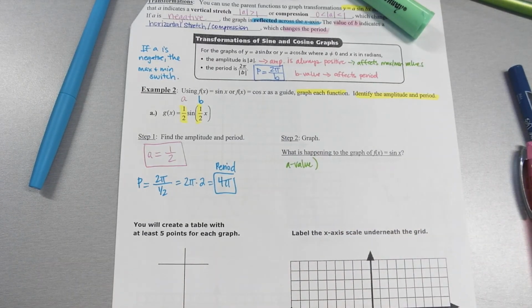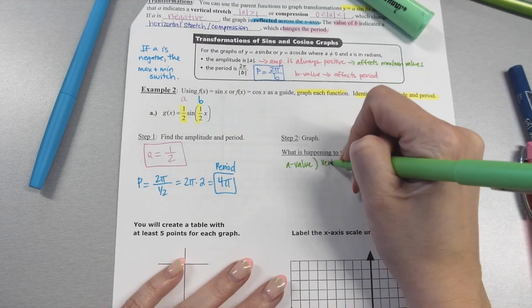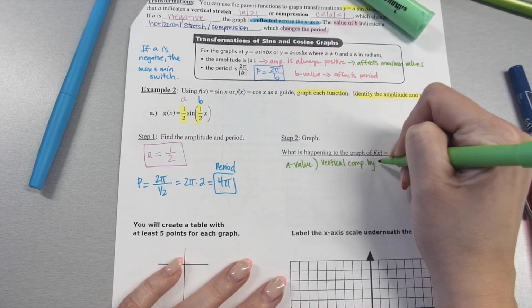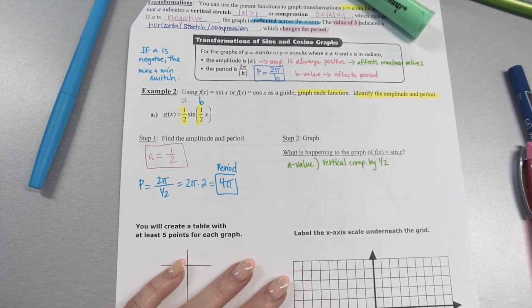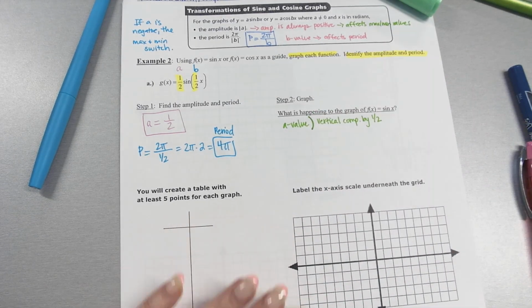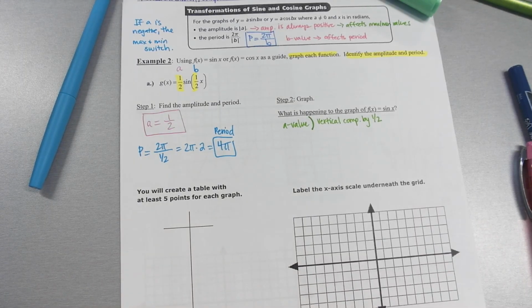Okay, what it's doing to the graph is it's vertically compressing it by a half. It's a parenthesis. Like this is what's happening to your A value.